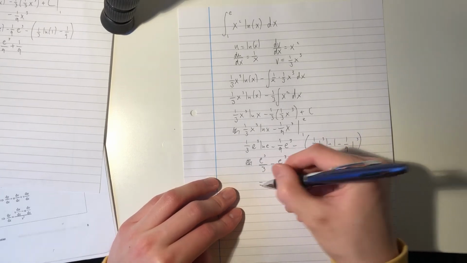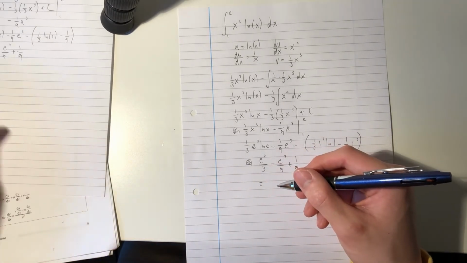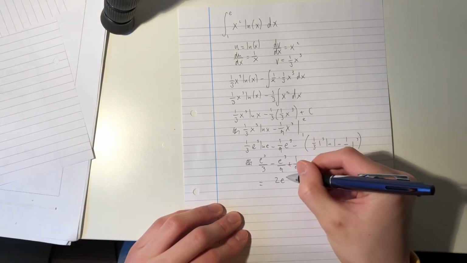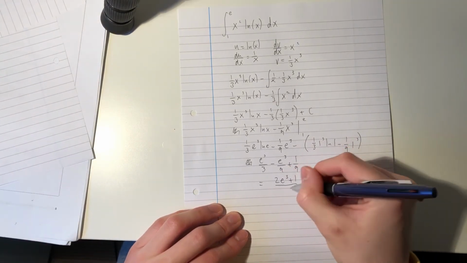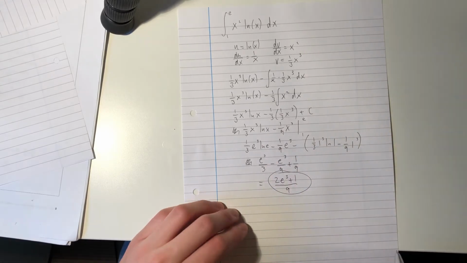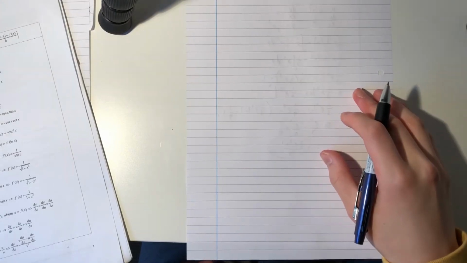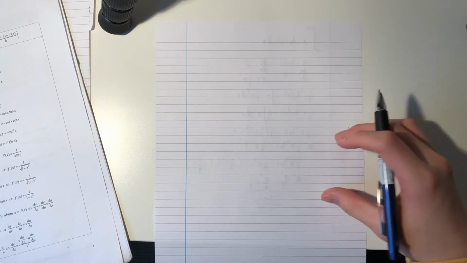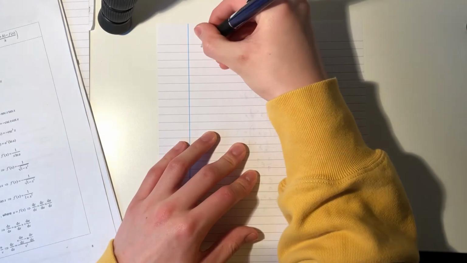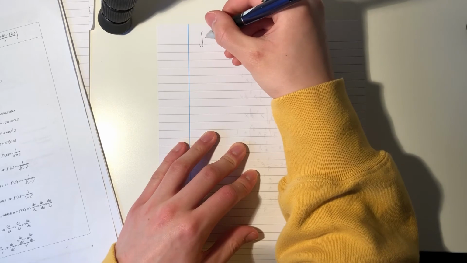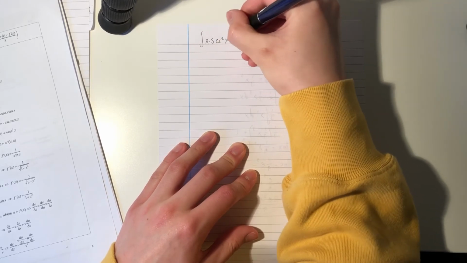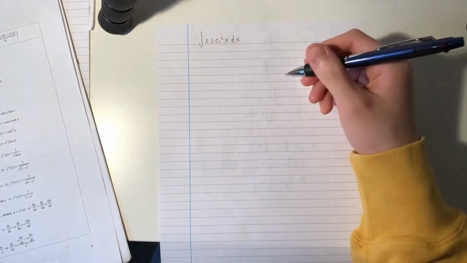We can simplify it slightly more just through some pretty basic algebra. We can just see that that's equal to 2e cubed plus 1 over 9, and that's our final answer. Okay, finally, one more question we're going to do is the integral of x multiplied by sec square x dx.